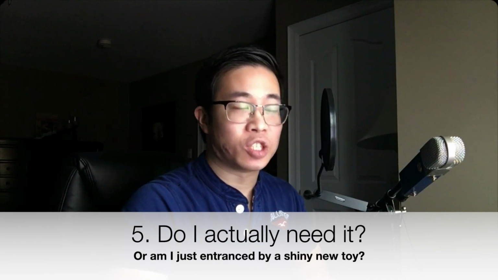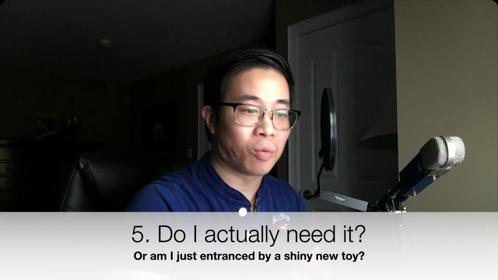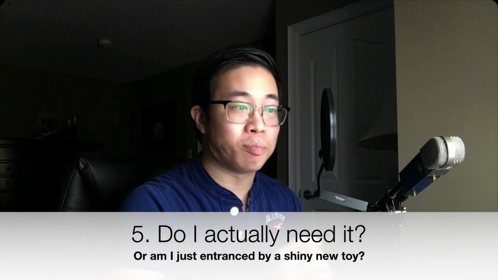And number 5, and maybe most importantly, is does it actually do what I need, right? Do I actually need this library? Like, what am I working on right now that could benefit from this library? A lot of the times we're just looking at libraries and we think it might be cool just to have, but unless you have money to burn, that money could very well be spent better somewhere else.